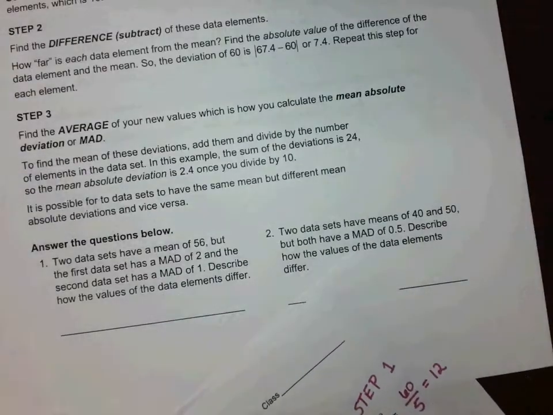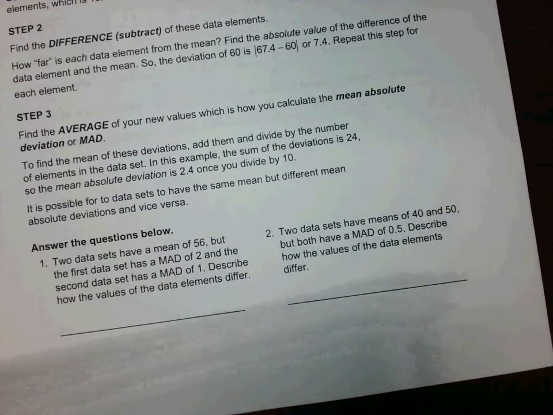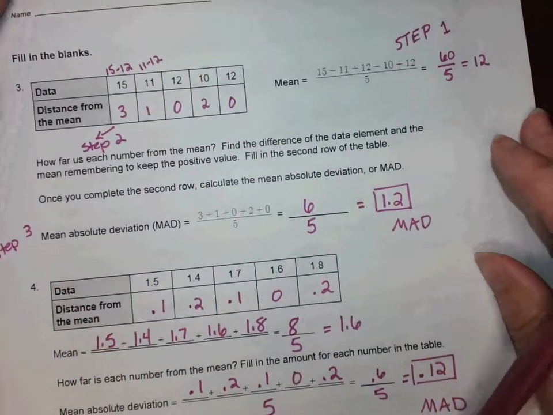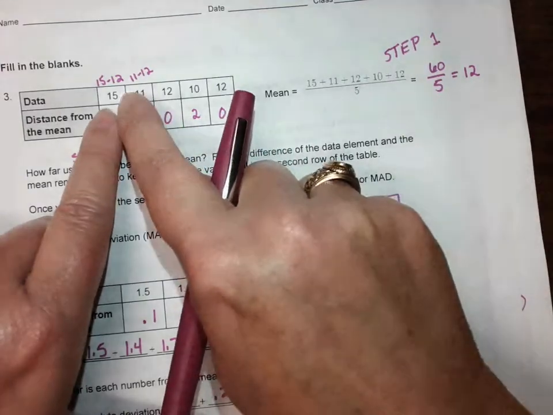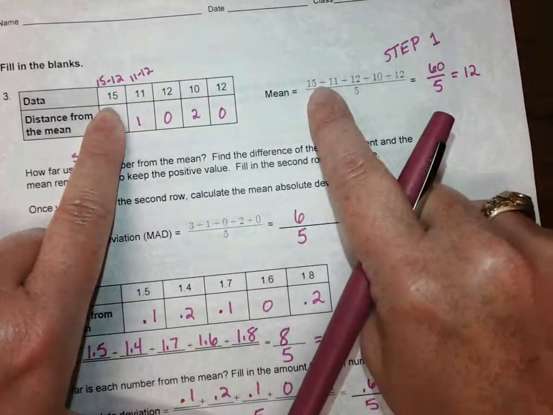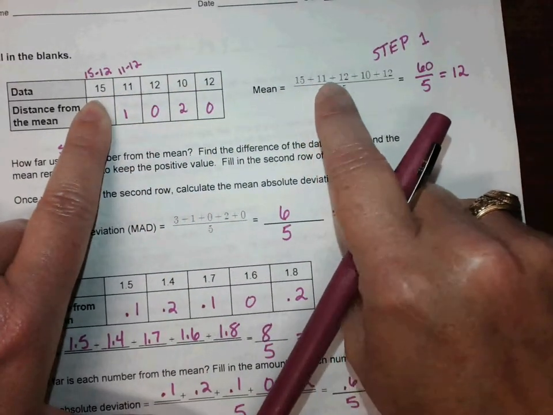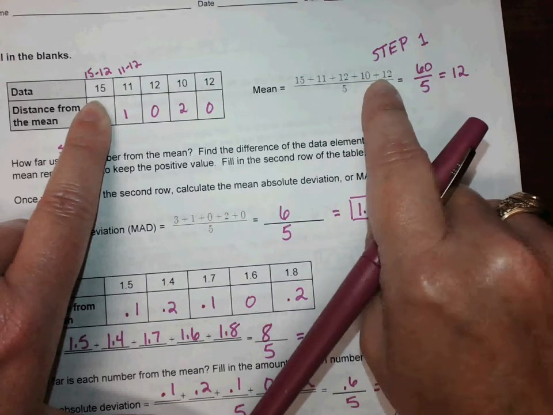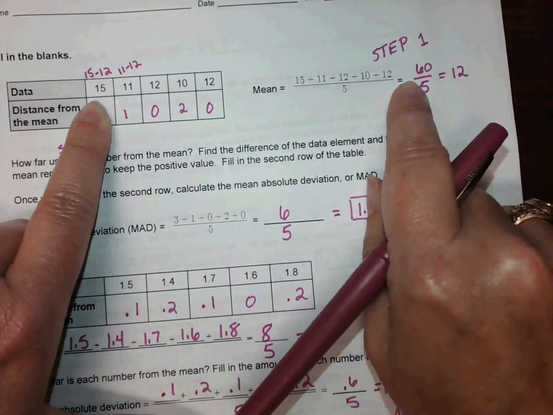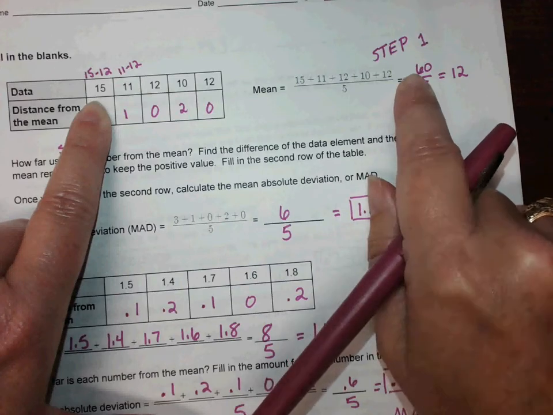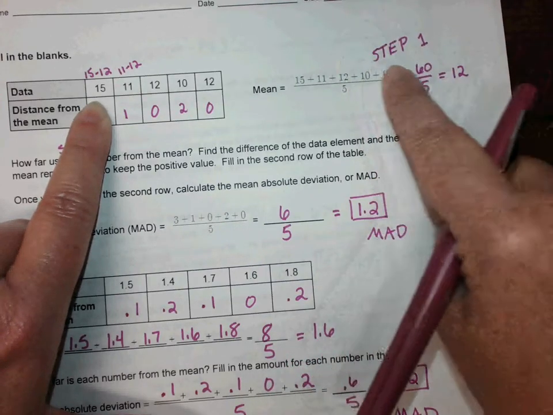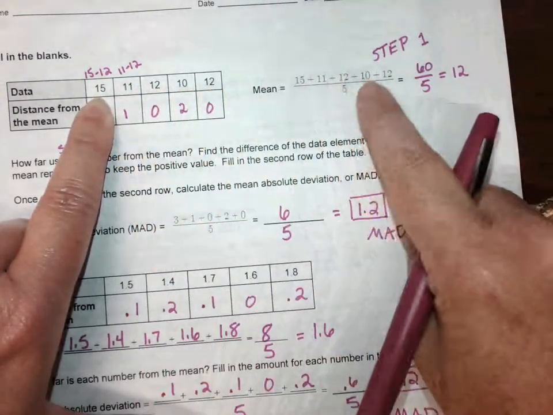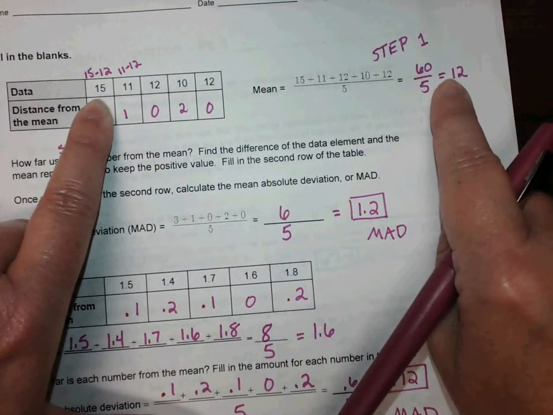All right, on the second page, they're showing you here, they're setting it up for you. This is your original data. So you add them together, 15 plus 11 plus 12 plus 10 plus 12. You can use a calculator. You get 60. And 60 divided by 5 is 12. So that is step 1. You add and divide all of your original data.